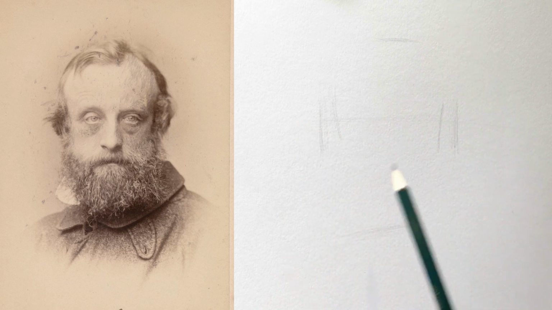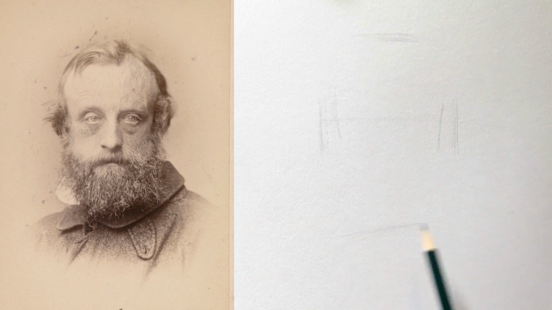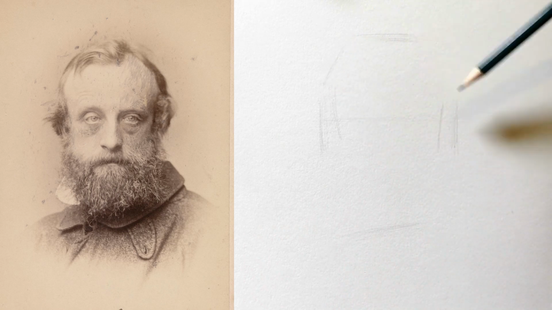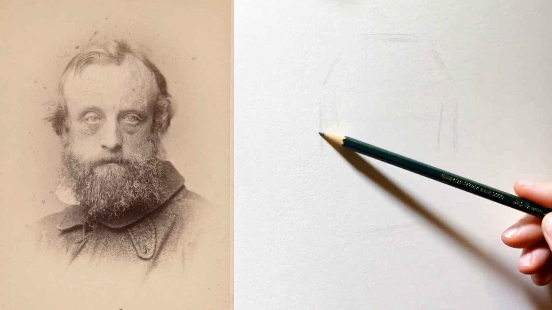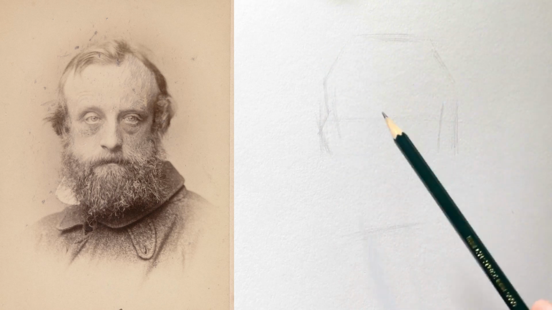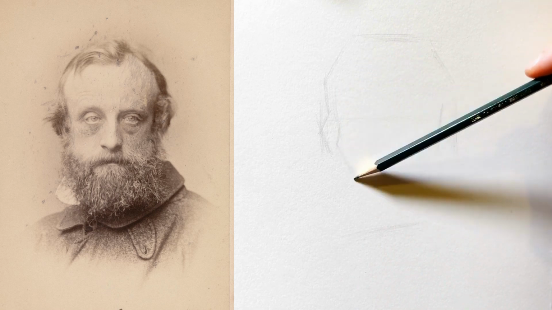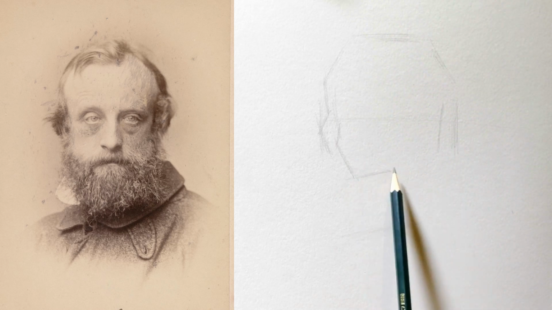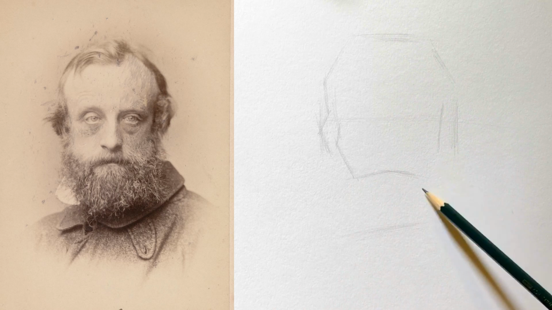And what I'm starting with, you can see, is starting to think about the overall width of the drawing, so of the head, going down to his beard, and also the overall height. Because what I want to try to get down today in this first session is just a general but fairly accurate block in of his head, so all the major shapes in his head.